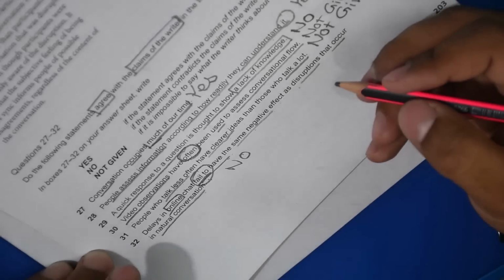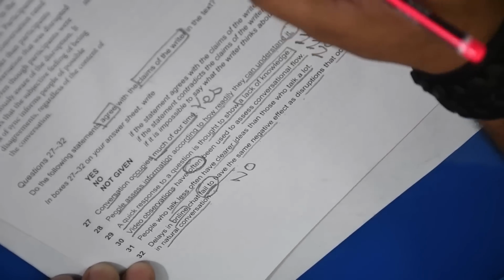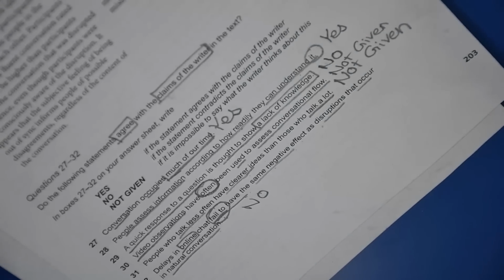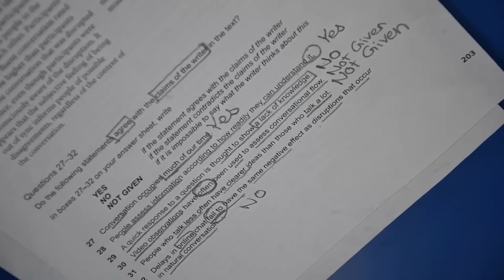See guys, this is section 3. So section 3 is just like this. Don't think section 3 is going to be easier. So that's all. This is how we answer these questions.